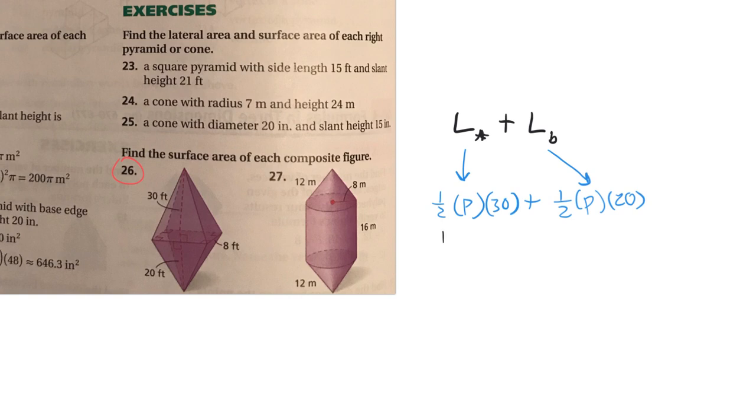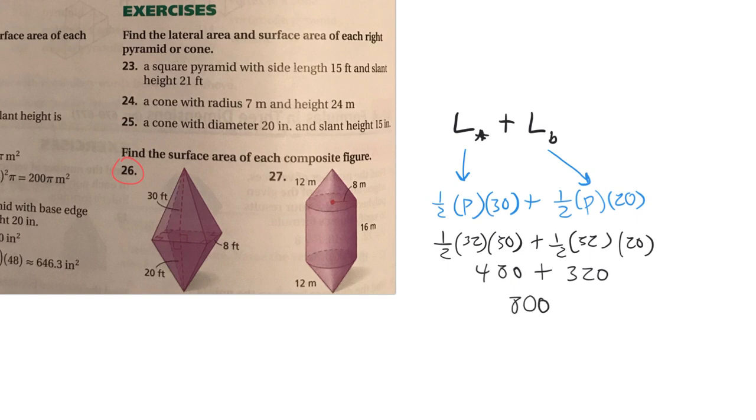So that's 32. So we're looking at 1/2 times 32 times 30 here and 1/2 times 32 times 20 over here. So this is going to be 10 times 32, which is 320. And this is going to be 15 times 32, which is 480. So that's 480 right there. And in that case, we're looking at 800 square units, 800 feet squared, we could say. All right. So that's how you do that one.